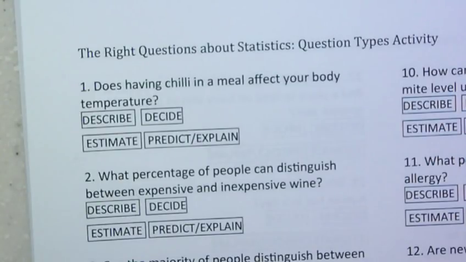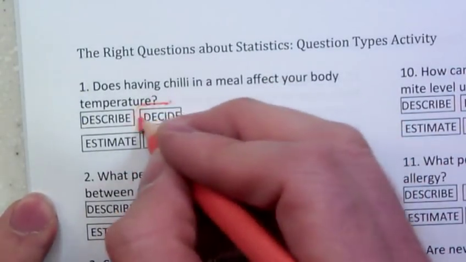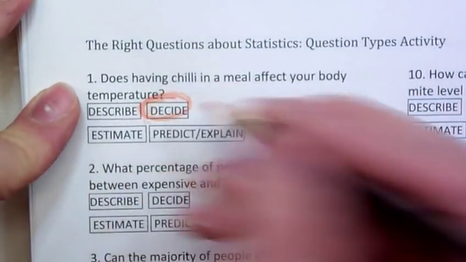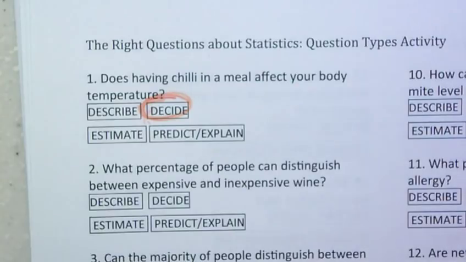So, I have a question. Does having chili in a meal affect your body temperature? What sort of a question is that? It's a yes-no question. So it's a decide. Right, use green from now on.